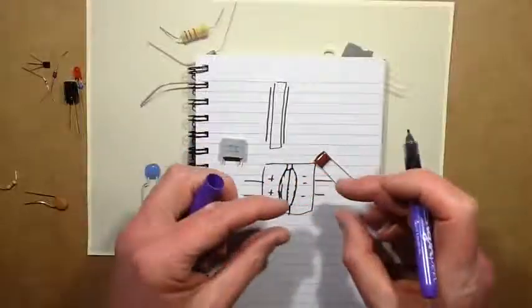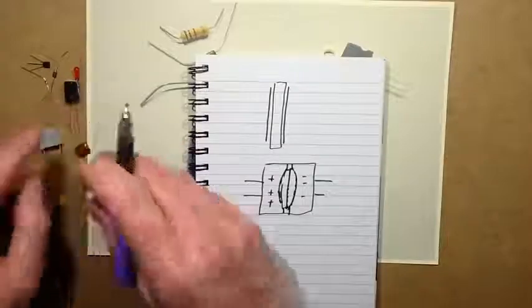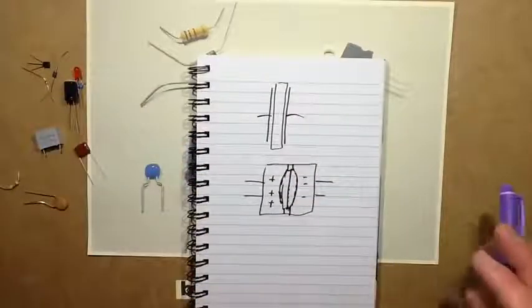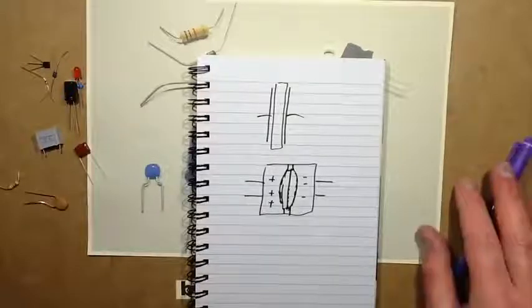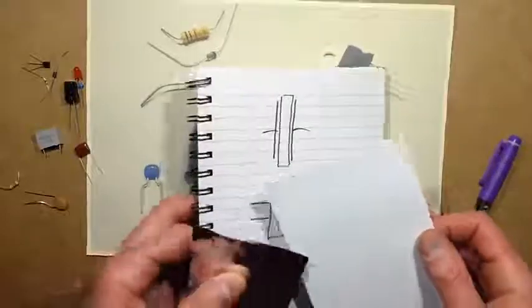The electrons will flow backwards and forwards through it, but not just pass right through like a short circuit. So to describe the capacitor, to actually show you what a capacitor does, let's make one. I've got a bit of cardboard here. This is a standard 6x4 piece of photo material.